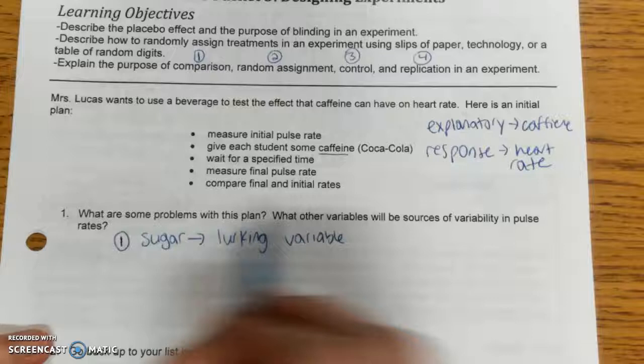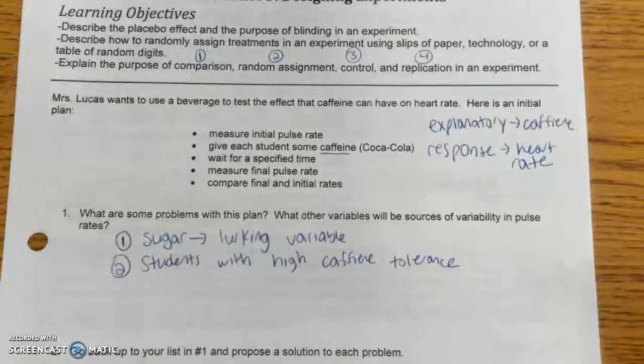All right, number 2. What if I have some students with high caffeine tolerance? I know when I was in high school, my dad let me drink coffee. I thought I was super cool. So I drank coffee in the mornings to help me get up. So if I'm already used to caffeine, don't you think the caffeine would have less an effect on my heart rate than a student who hasn't had caffeine in the form of coffee? So students with high caffeine tolerance could mess with your results, right?